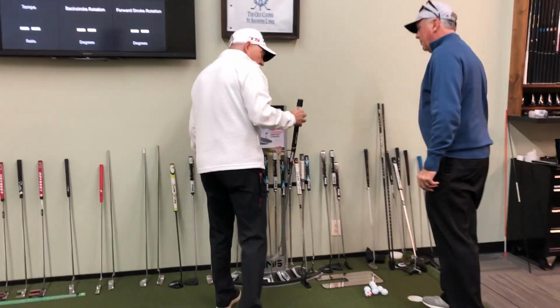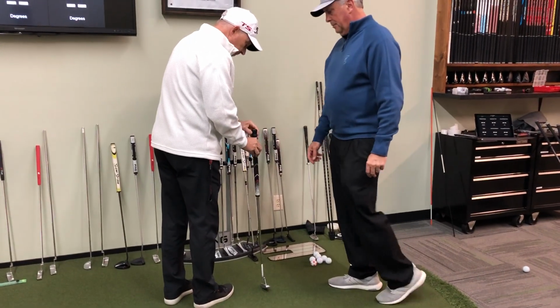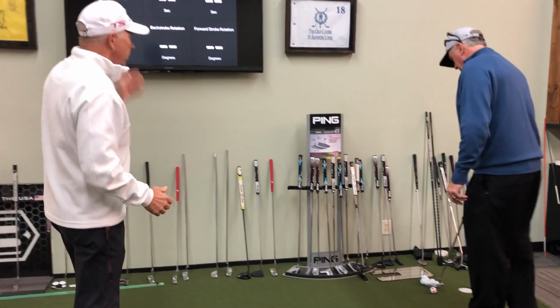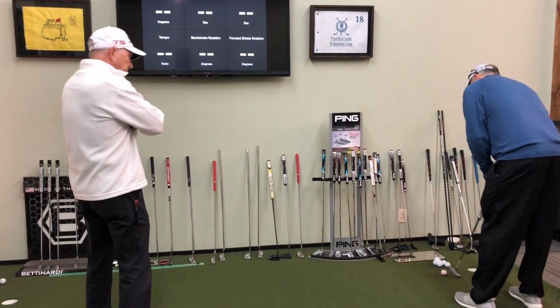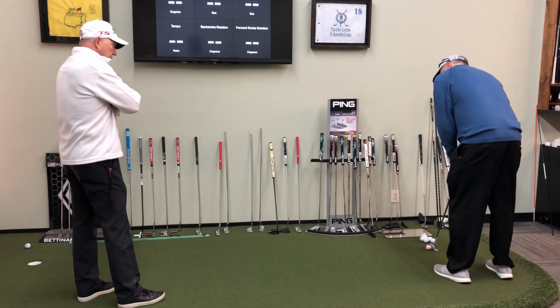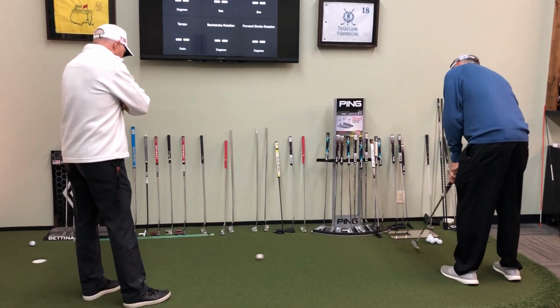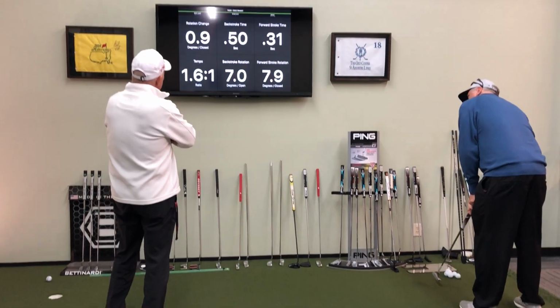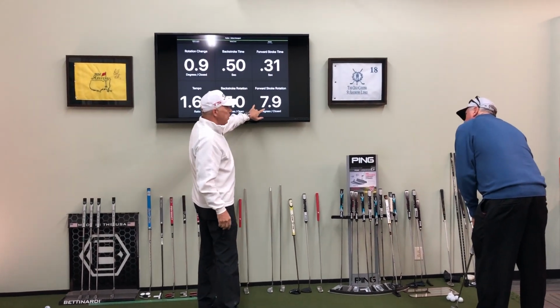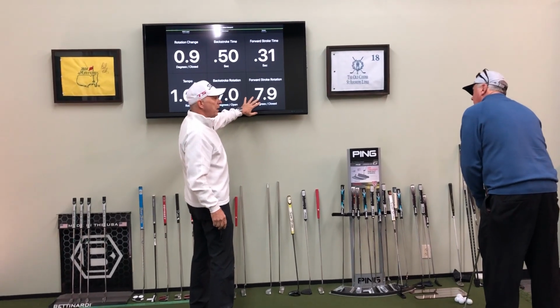I use Blast Motion. It gives us a lot of data. So just make a few putts with that and let's see what your numbers are. Now I'm using a 38-inch putter. Okay, 0.9. So close. Right now, your backstroke rotation and your forward stroke rotation, the differential is 0.9 degrees.